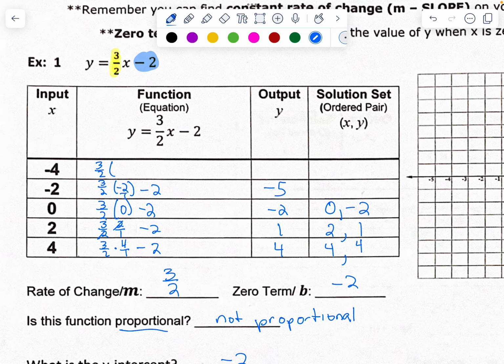3/2 times -4 minus 2. Doing this part is -12. Divided by 2 is -6, minus 2 is -8. So if you notice, what I was doing is I was inputting my x value, replacing my x with my value. And let me finish, and this is -2, -5, and this is -4, -8.